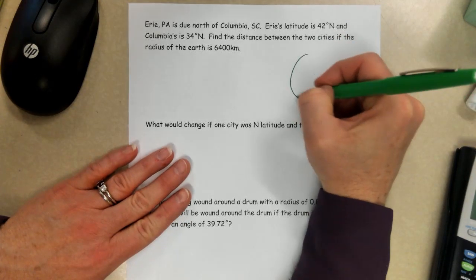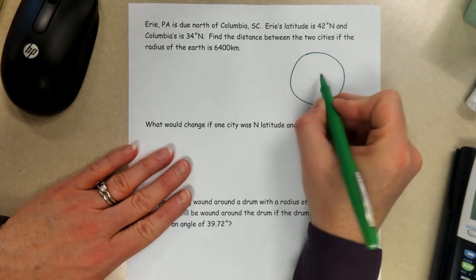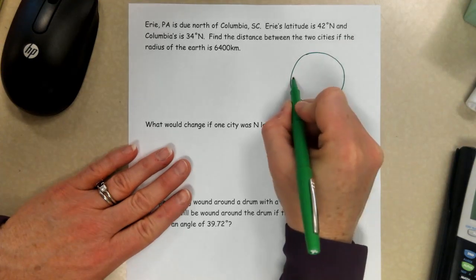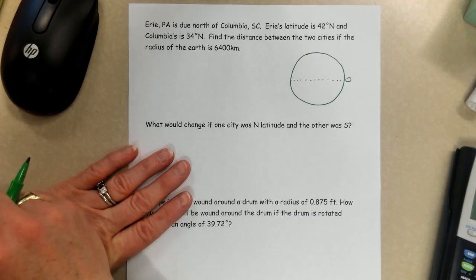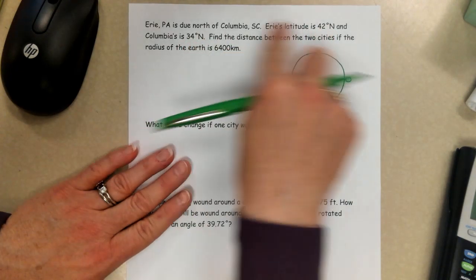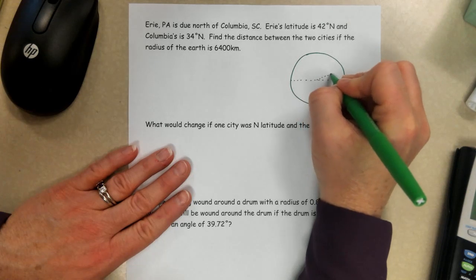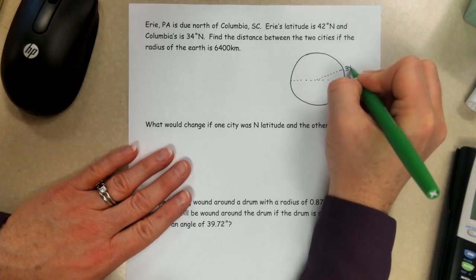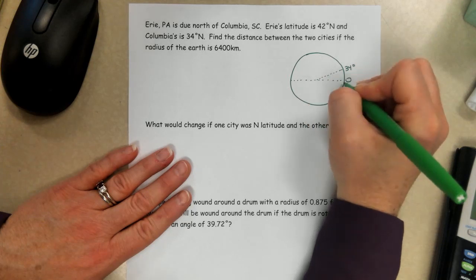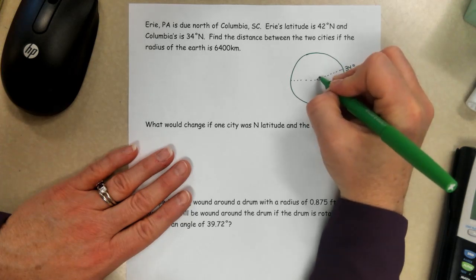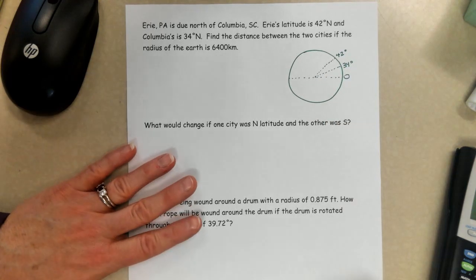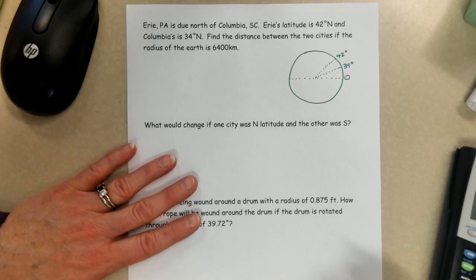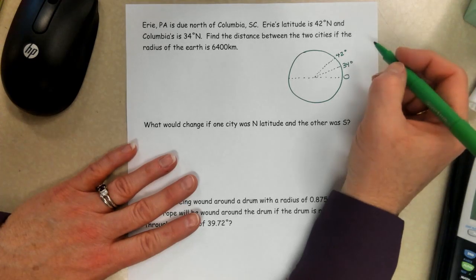All right, so we need a picture. If we think about the Earth, and it's got an equator in the middle, the equator would be 0 for us, 0 radians, or 0 degrees. These are both north cities. So Columbia is 34 degrees north, so above the equator. As we normally look at globes, some people would debate the northern hemisphere slant there, and Erie, Pennsylvania is 42 degrees, so a little bit higher.